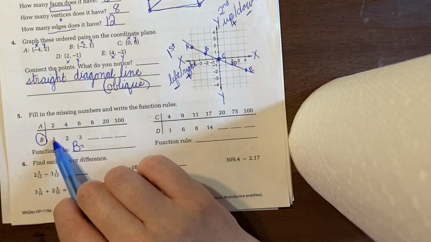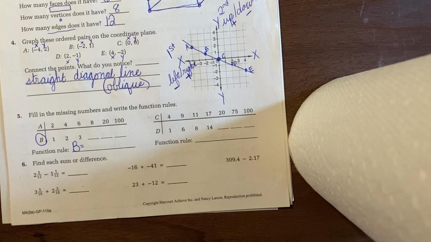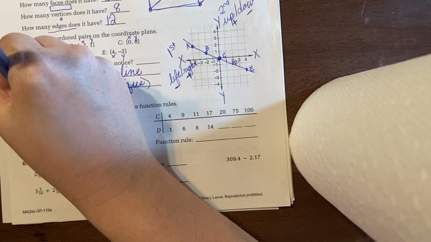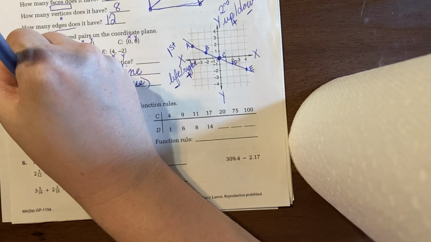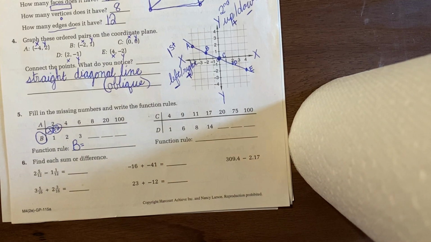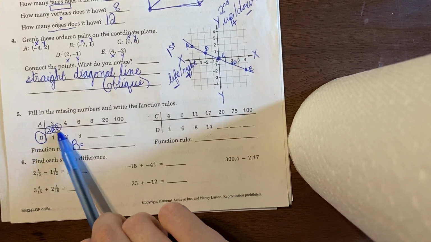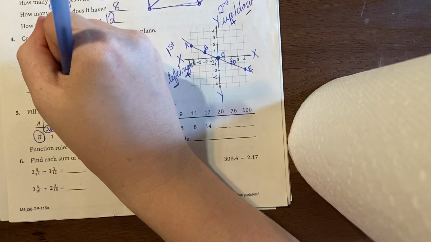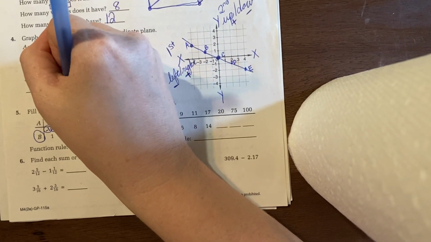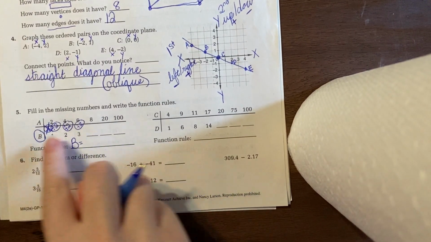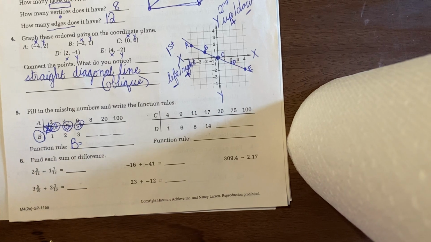So from 2 to 1, that's getting smaller. So it's either going to be subtract or divide. Here, to get from 2 to 1, I could subtract 1, or I could divide it by 2. Those are my two options. To get from 4 to 2, what out of these two options could I do? Oh, I could divide by 2. 4 divided by 2 would equal 2. Let's see if that works here. 6 divided by 2 would equal 3. So I know that my function rule for this whole thing is not -1, it is dividing by 2.